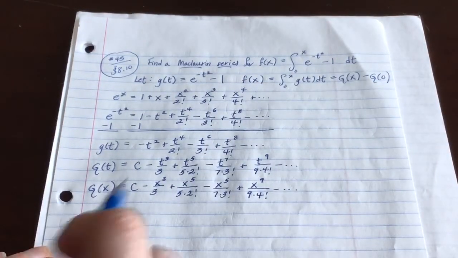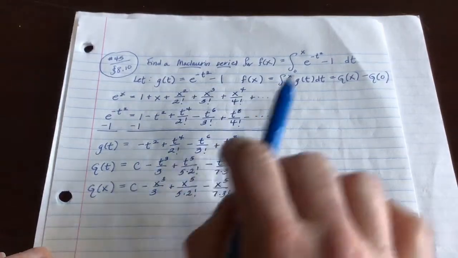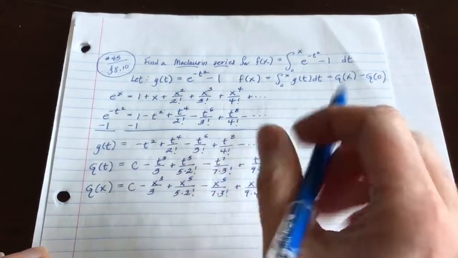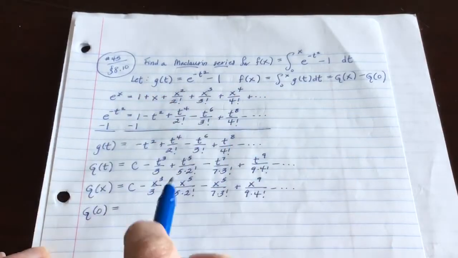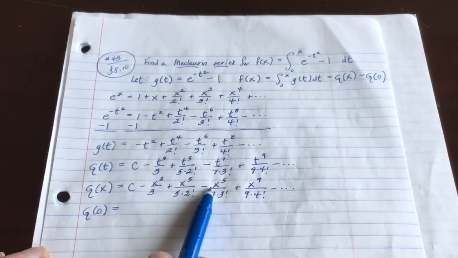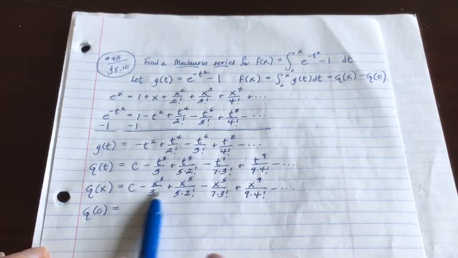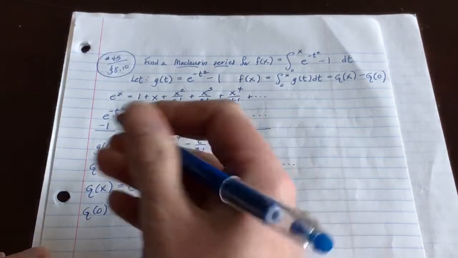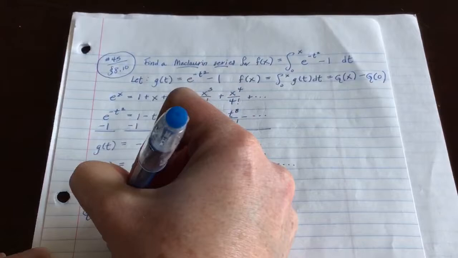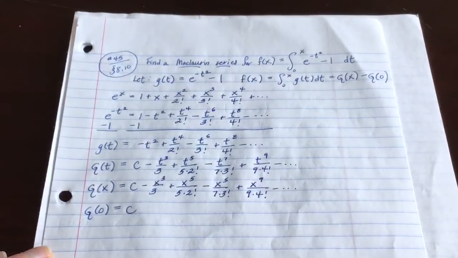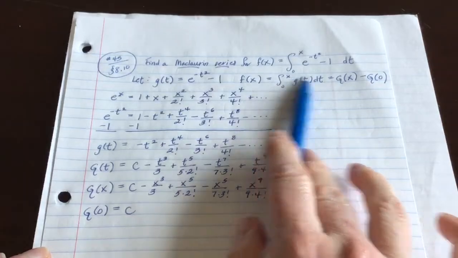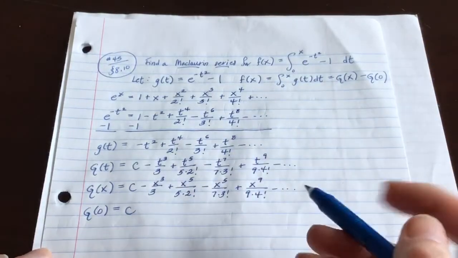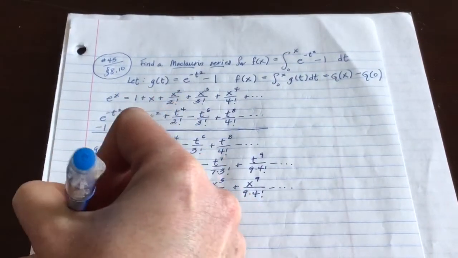Okay, so there you have the antiderivative with x plugged in, and now let's look at what it would be with the antiderivative with 0 plugged in. Well, you'd be plugging 0 in for all the x terms, so anything with an x in it would vanish, and you'd just be left with c, which is what you would have predicted already with an integral with bounds. The constant of integration would subtract out.